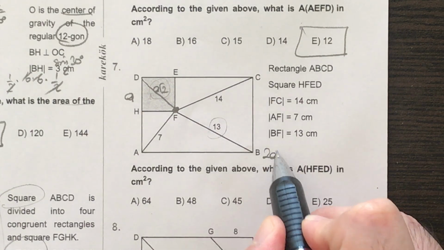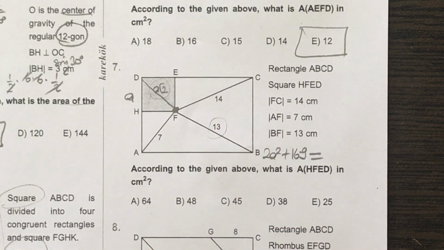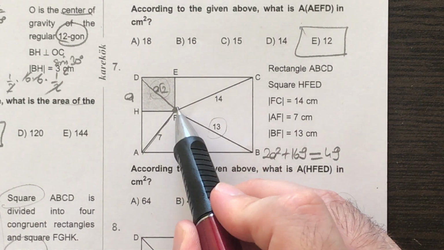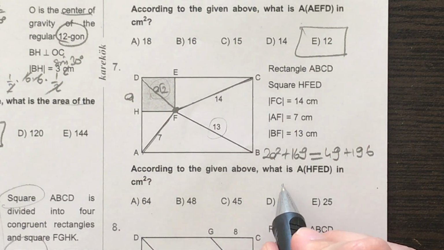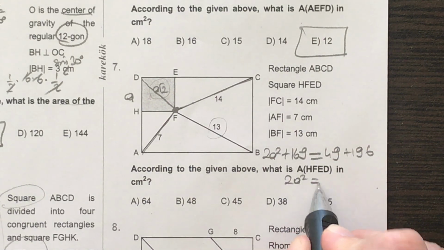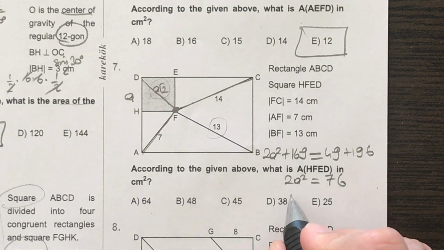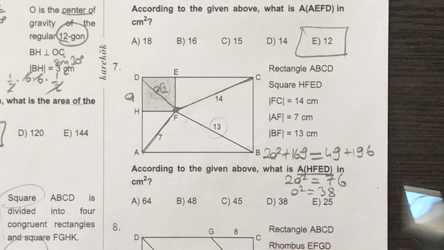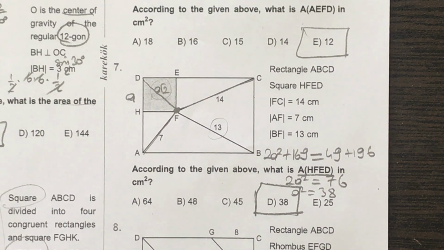So it is 2a squared plus 169 equal to 49 plus 196. So that means 2a squared is 76, a squared is 38, and we are trying to find the area. Remember, area is a squared, which is 38.